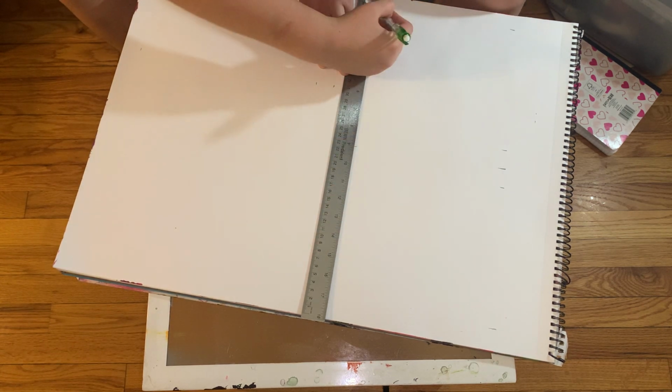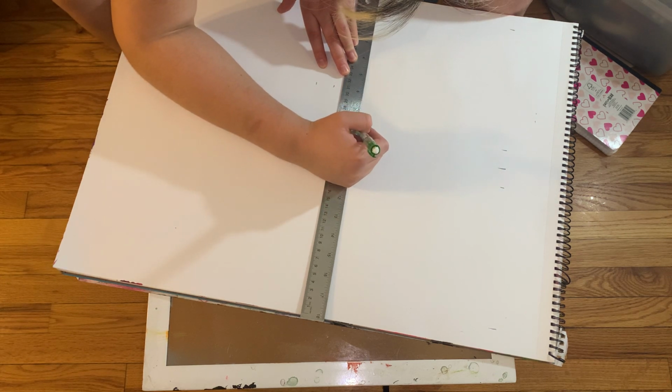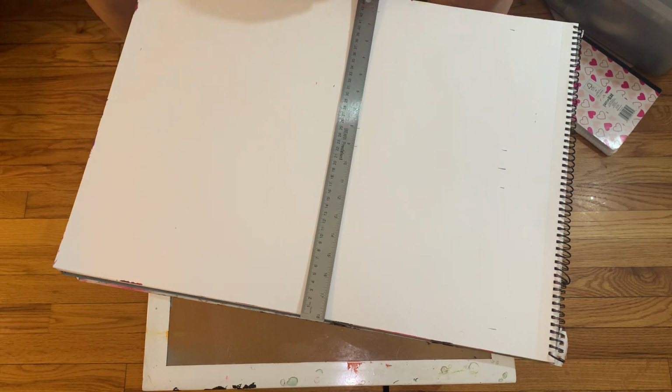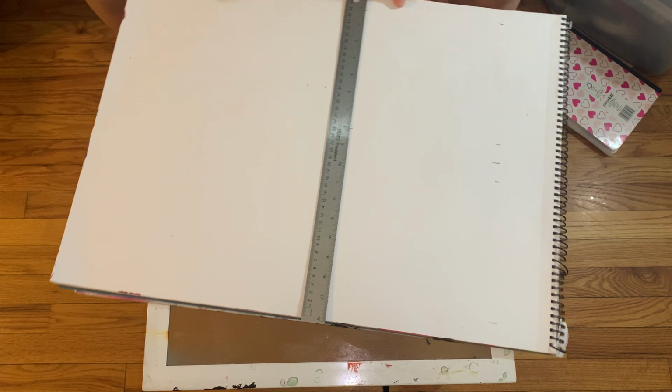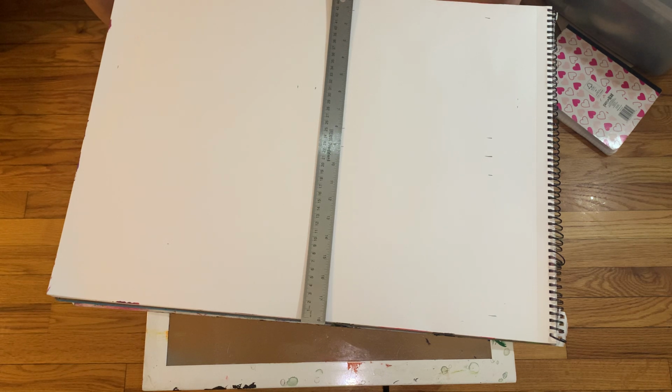9 inches. We have 1 inch here, 1 inch here. So yeah, I'll do this part first. I'll do this part right here first. Wait a minute. I think I might be doing something wrong. I am. I'm doing something wrong.